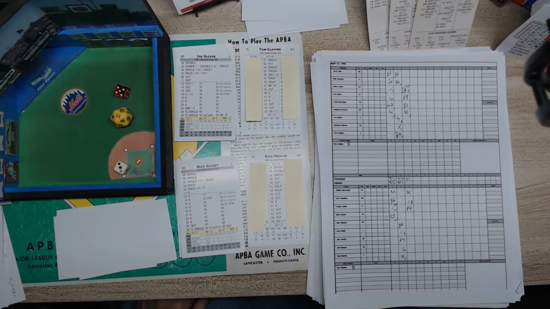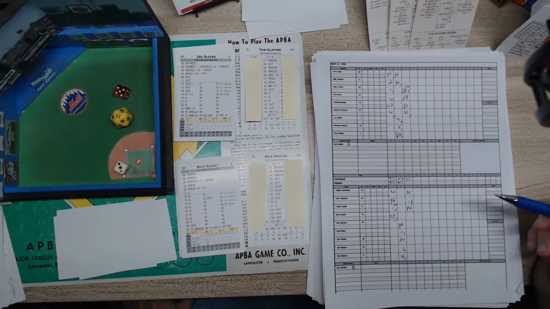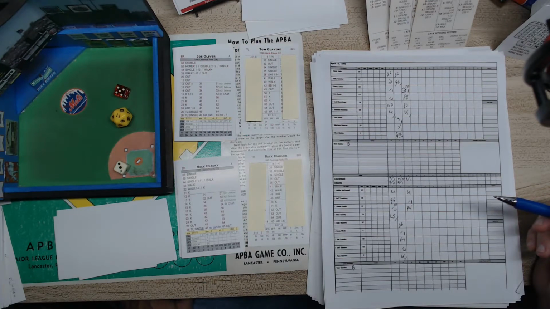That's a range check on the second baseman with a possible error on a throw. So let's see, there's a couple of different things happening here. Second baseman, we rolled an 11. Sabo is at second base.